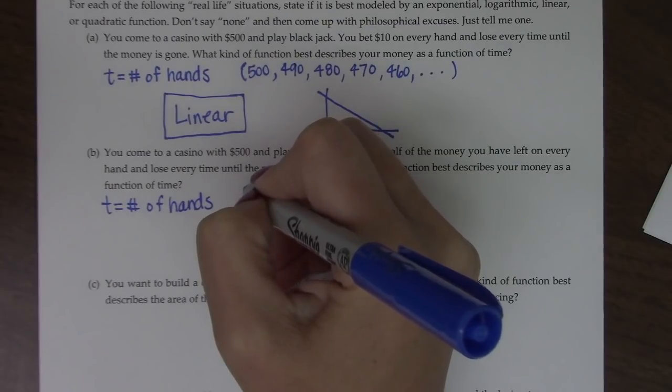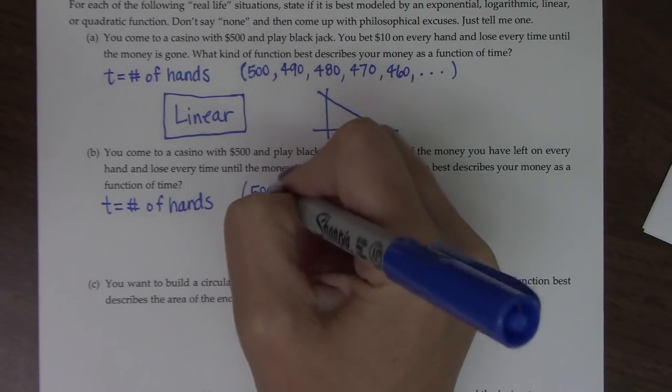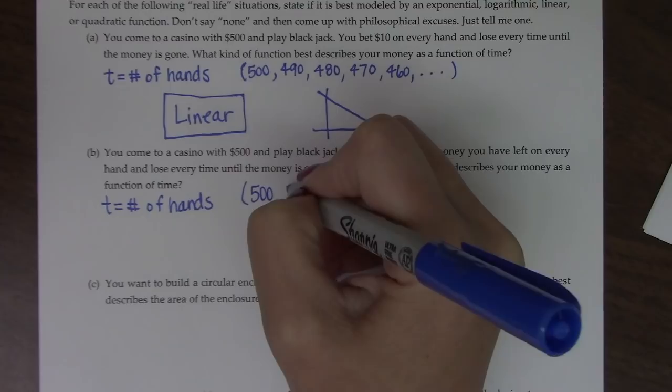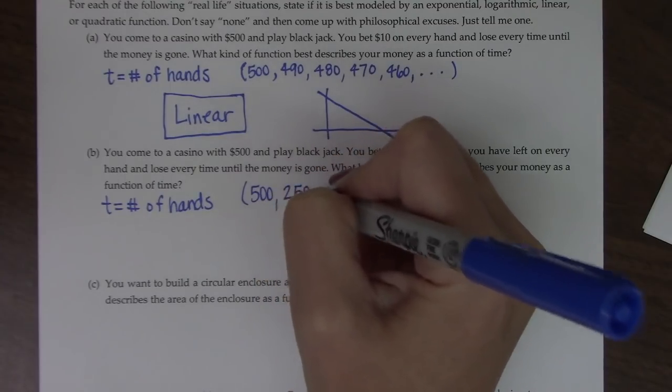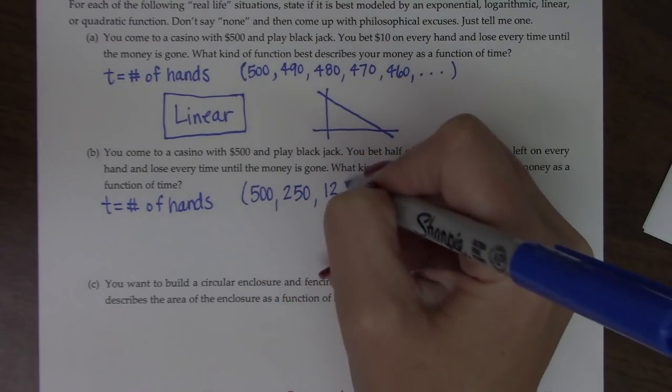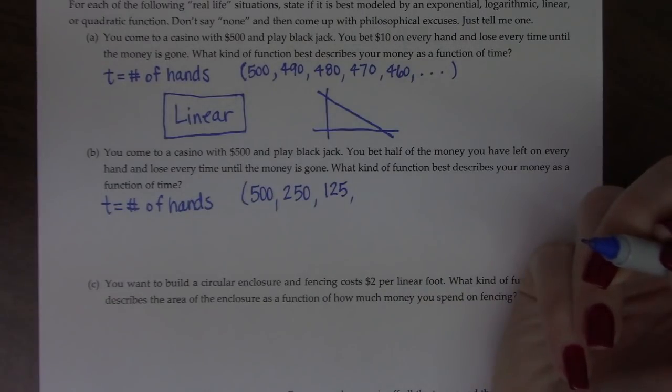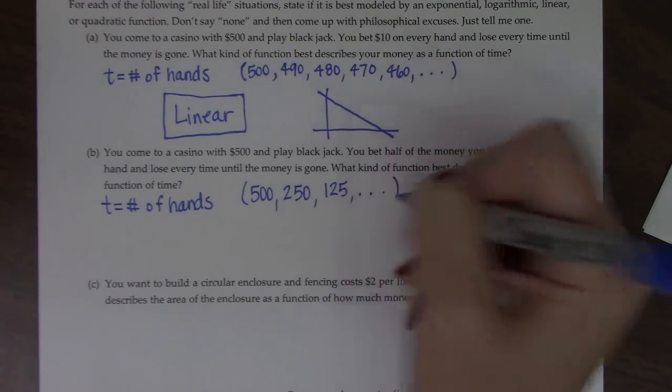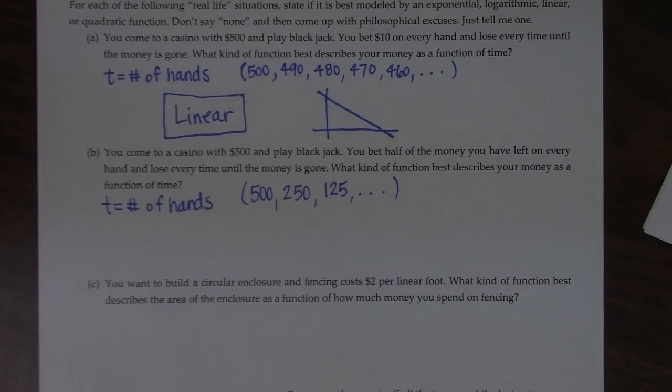Now I start out with $500, but then I bet half of it and I lose, so I'm down to $250. And then I bet half of it again, so I'm down to $125. And then we would bet half again. So what's happening now is this is an exponential function, where your money's cutting in half every time.